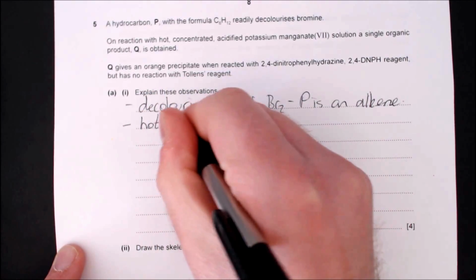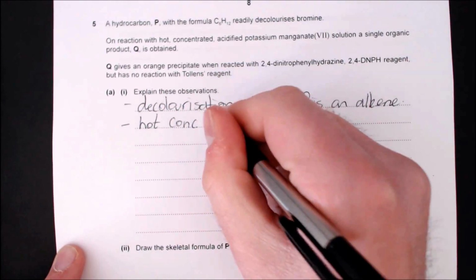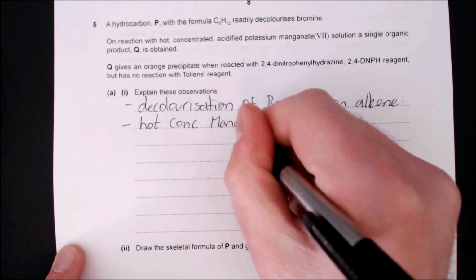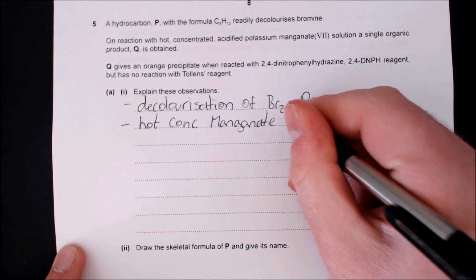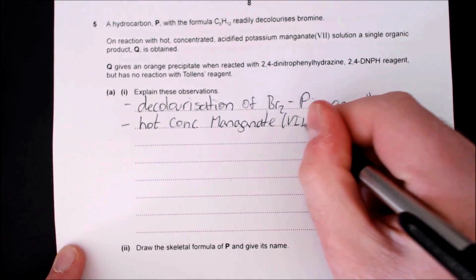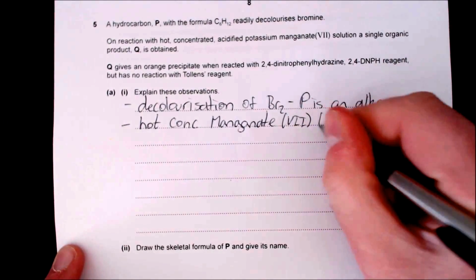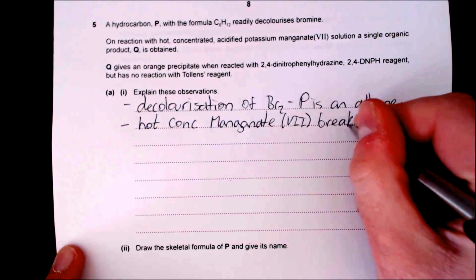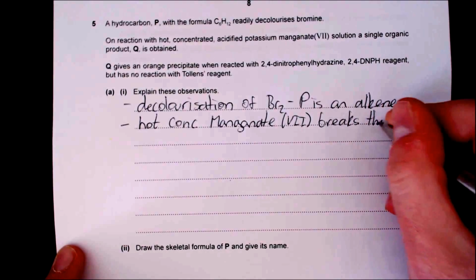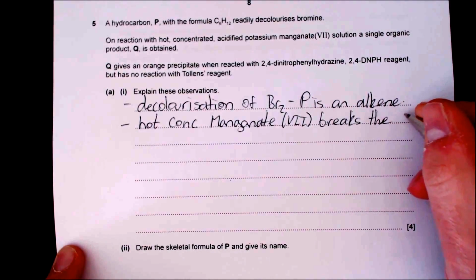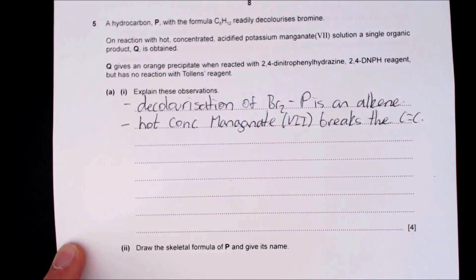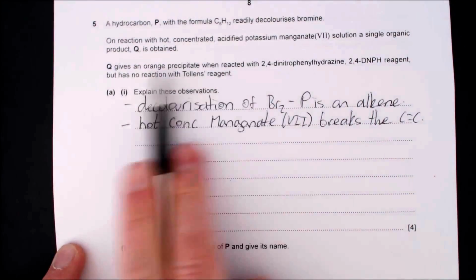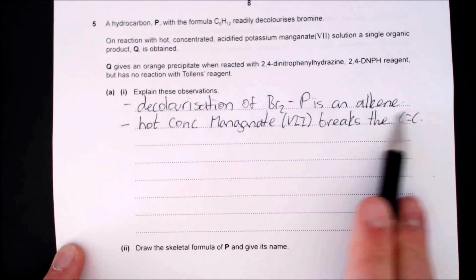Okay, so the hot concentrated manganate(VII), there's a bit of Roman numerals there. What this does, this breaks the C double bond C. Okay, so that's really important. That's what that does. But then it says that Q. This is actually what Q is.